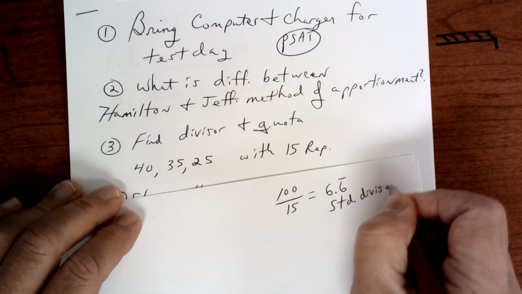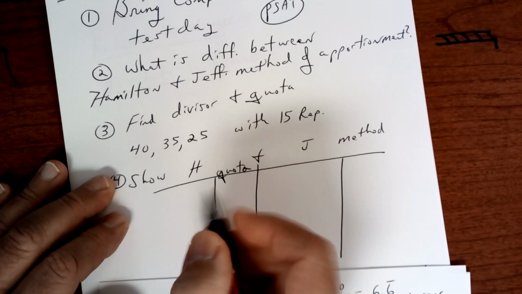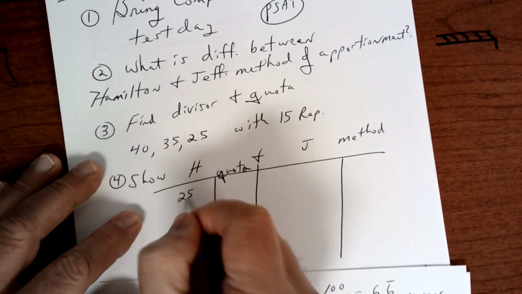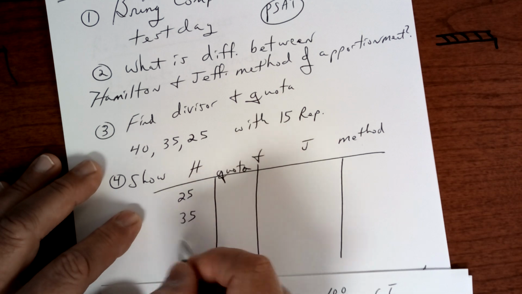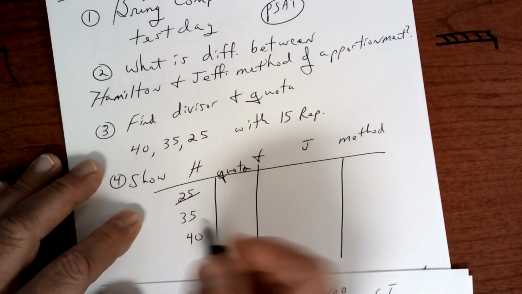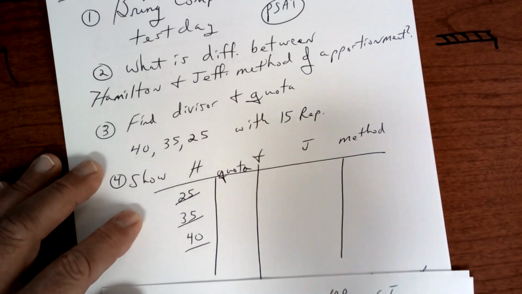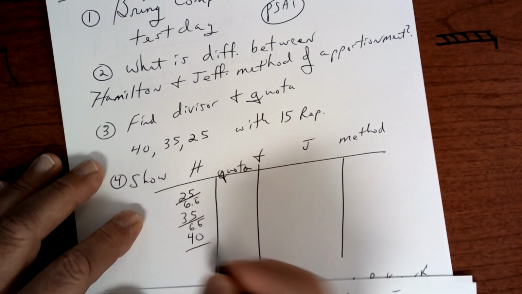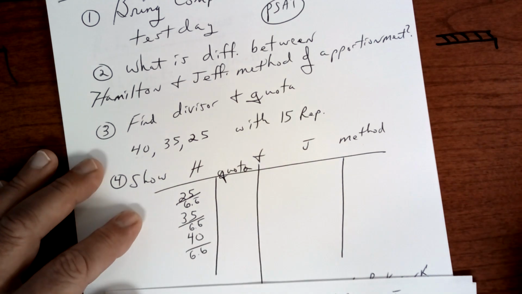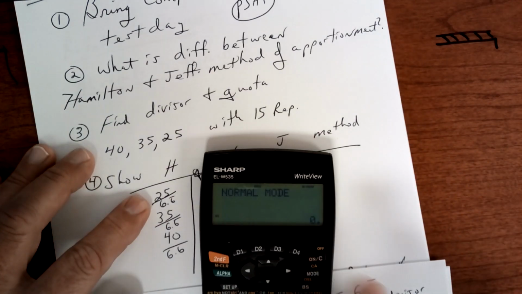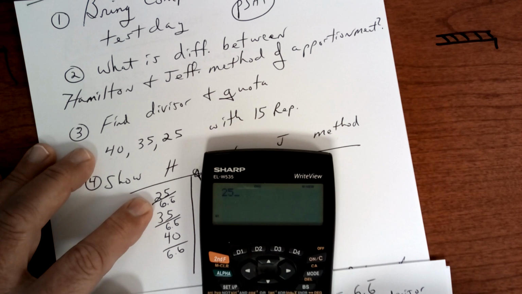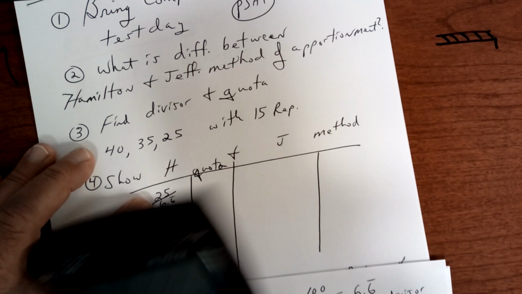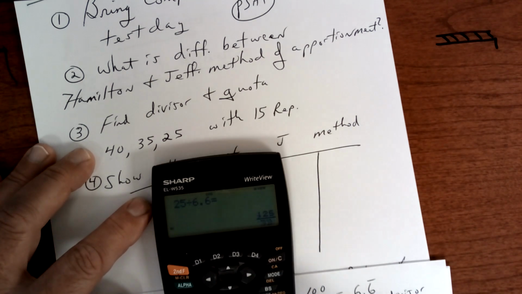Okay, what you're going to do now is line these up, and you're going to take 25, 35, and 40 and divide by the standard divisor, which is 6.6 repeating. Okay, so let's do that. So we're going to just use 6.6. So 25 divided by 6.6. And we're going to change that to a decimal because I can't read that one.